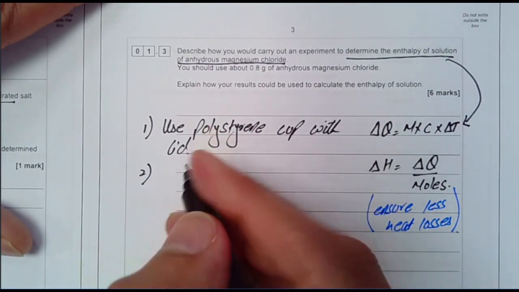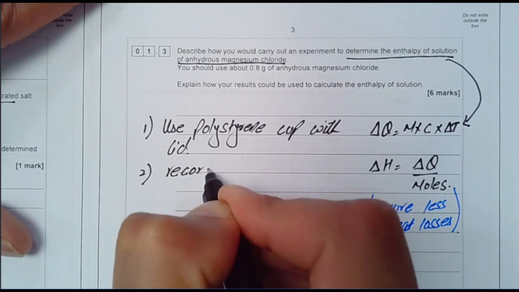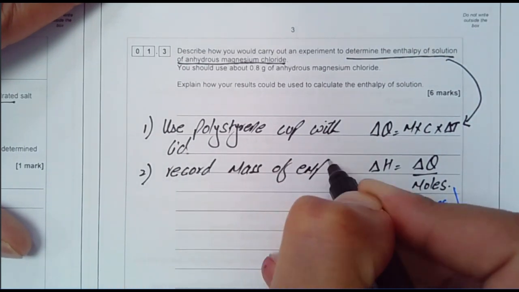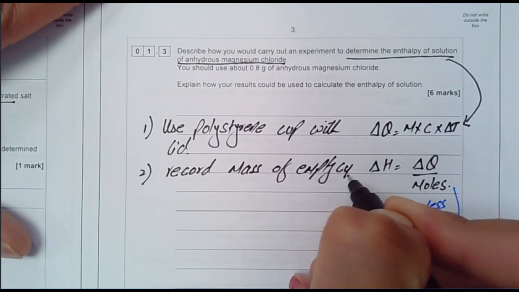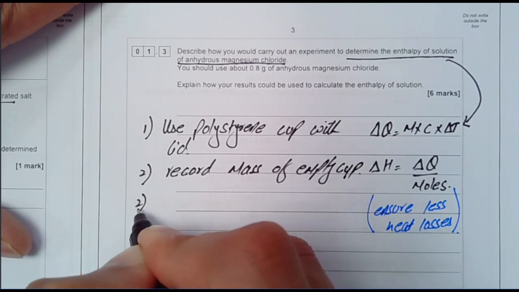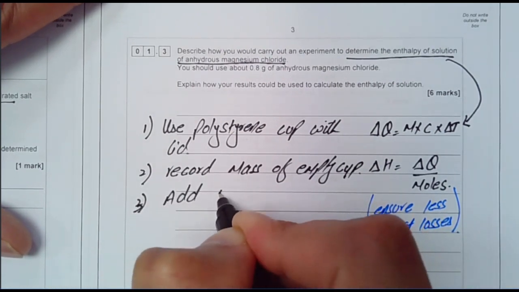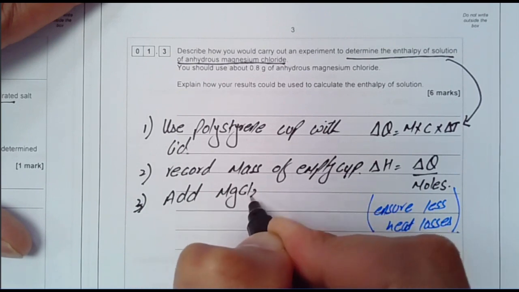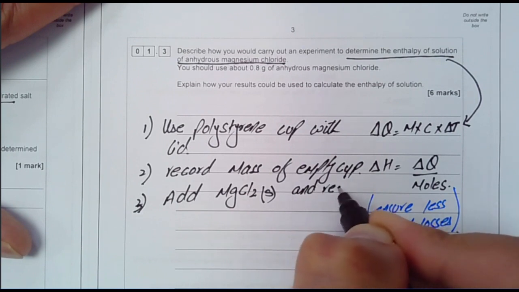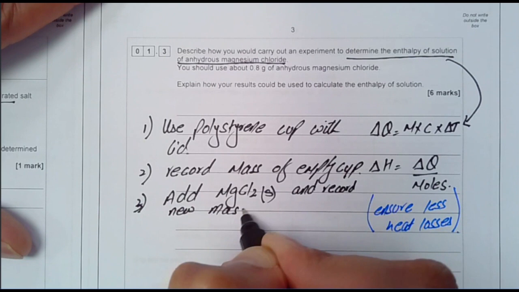So let's say here, I can say record mass of empty cup. Number 2, I can say, number 3, I can then say add MgCl2 solid and record new mass.